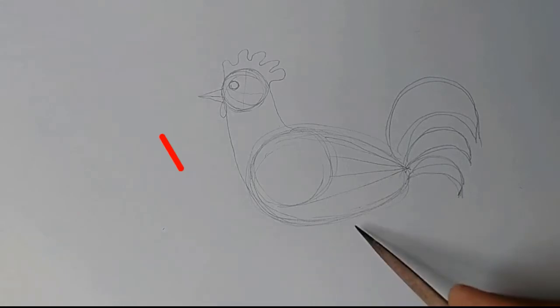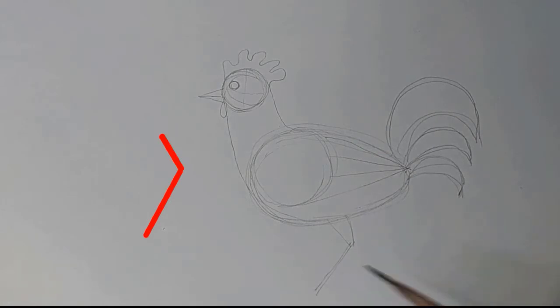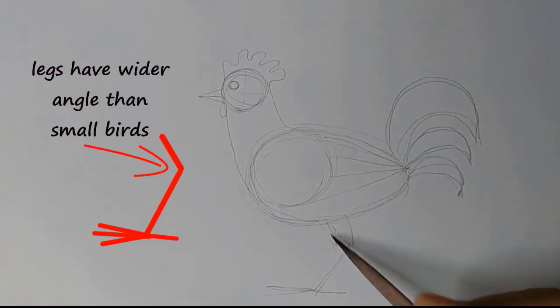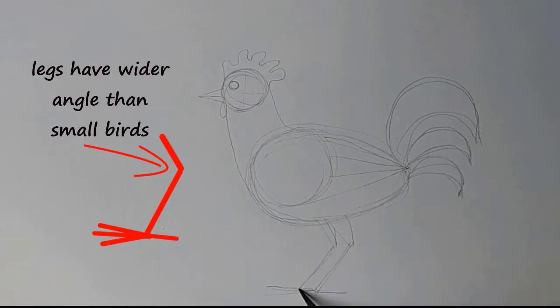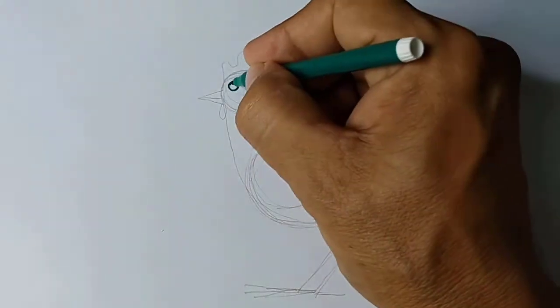Okay, see that? I want you to notice the drawing of this bigger bird's leg. The angle is wider than that of the small birds. The fingers 1, 2, 3. It's easy. It does not require any expertise. It's not that difficult. 1, 2, 3, 4. You now have your rooster.